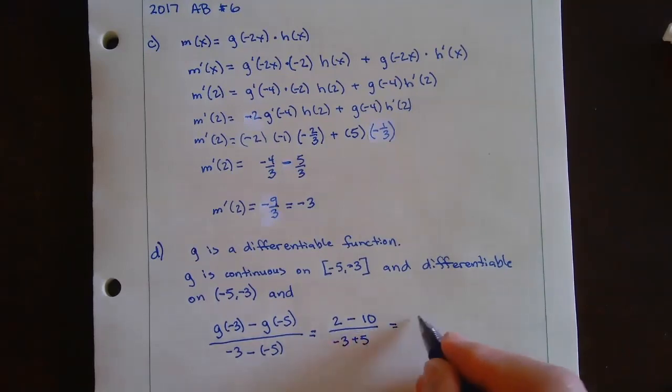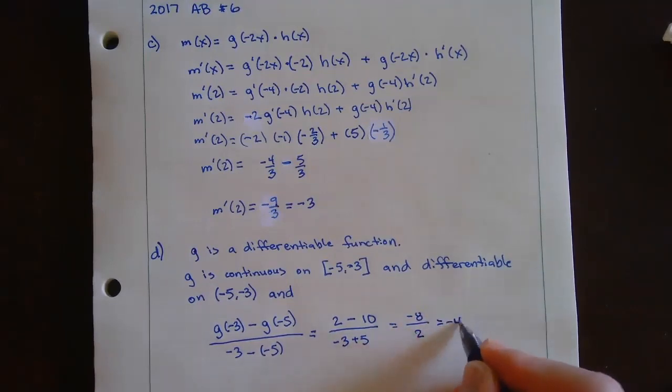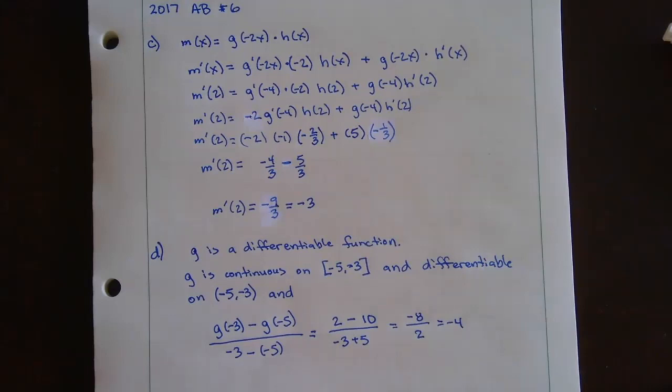Okay, so 2 minus 10 is -8. -3 plus 5 is 2. Dividing those, you get -4. Okay, so between -5 and -3, the average rate of change is -4.